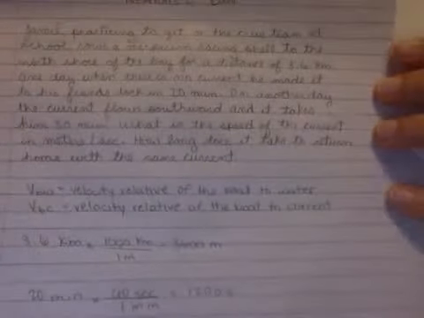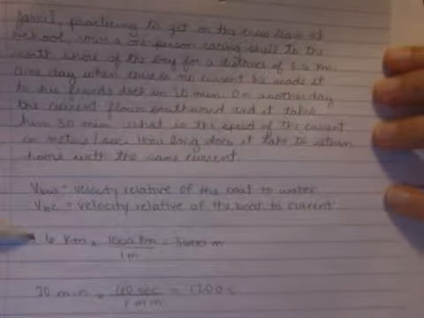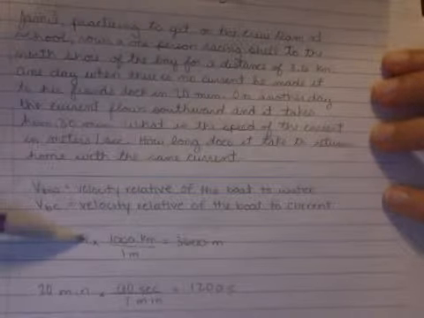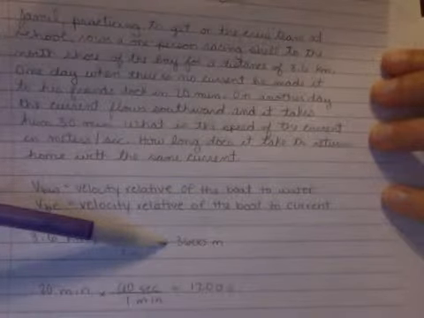The first thing I did was I converted 3.6 kilometers to meters. So I got 3.6 kilometers equals 3,600 meters. I then took our times of 20 minutes and 30 minutes and converted them into seconds. So 20 minutes equals 1,200 seconds, and 30 minutes equals 1,800 seconds.